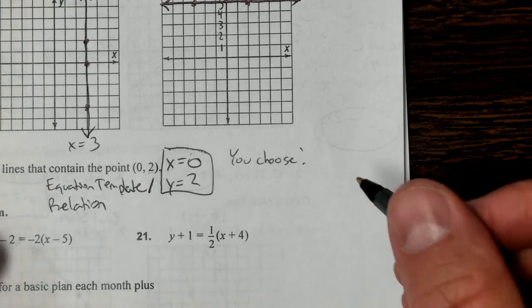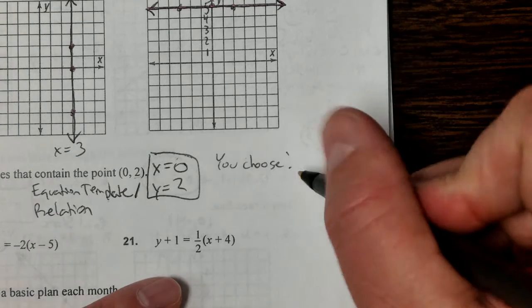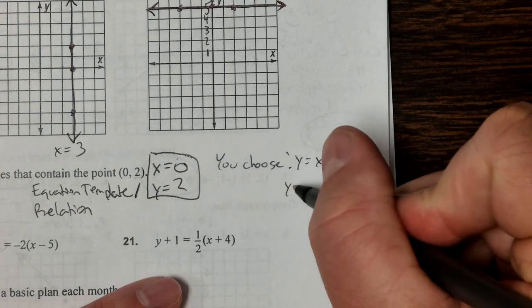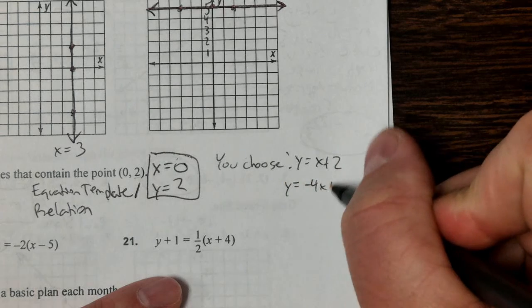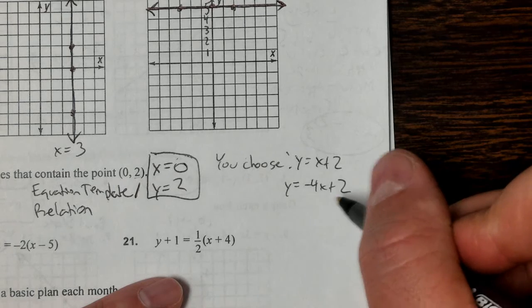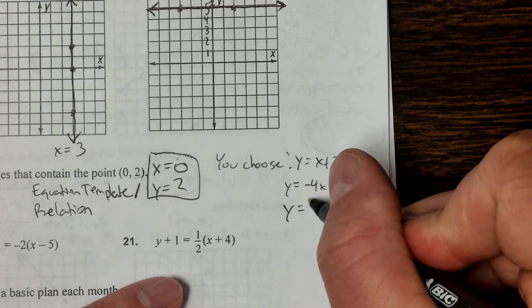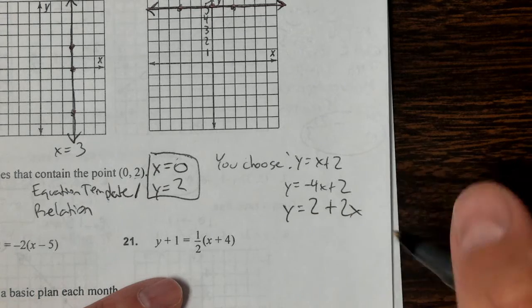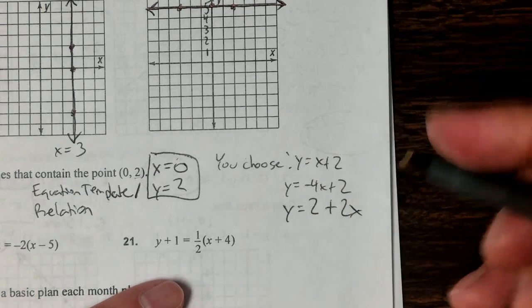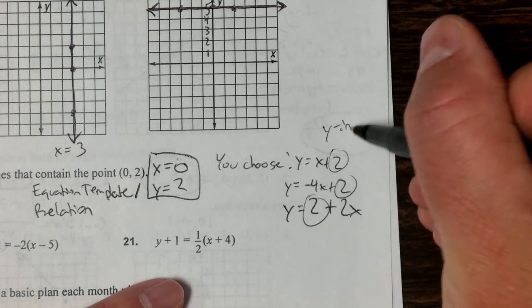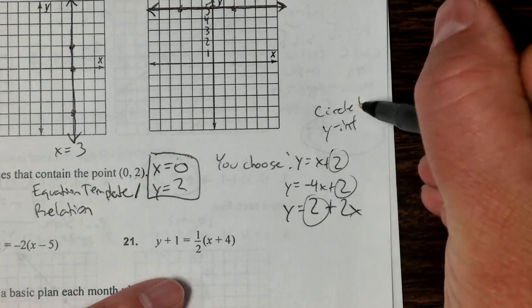So the ones I used in one of my classes were y equal x plus 2, y equal negative 4x plus 2, or as we did in this class, you could start with the 2 and then say plus 2x. As long as you remember that the y-intercept is what's by itself. So I circled my y-intercept.